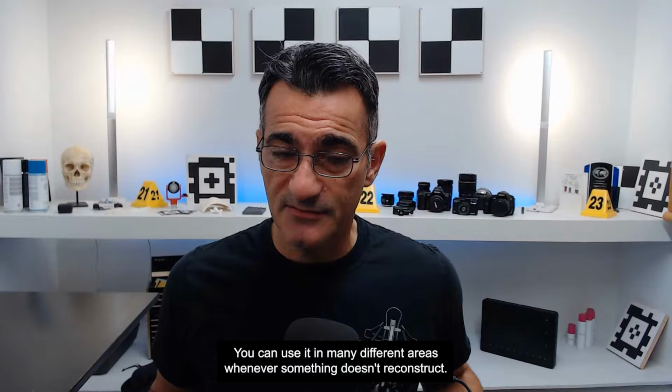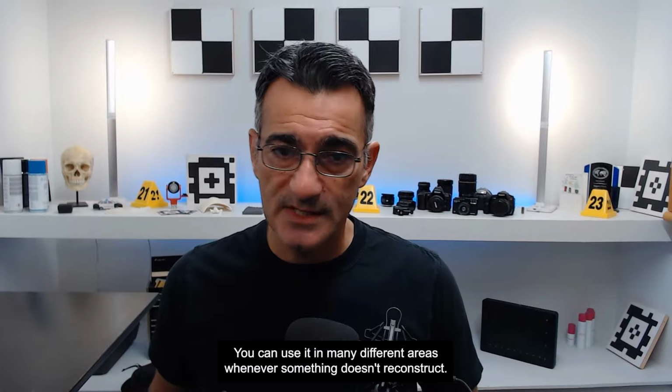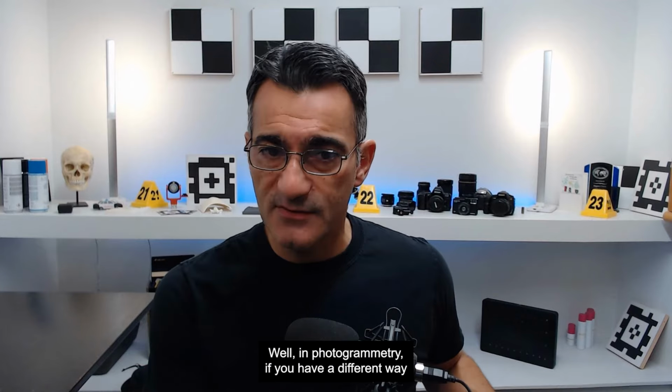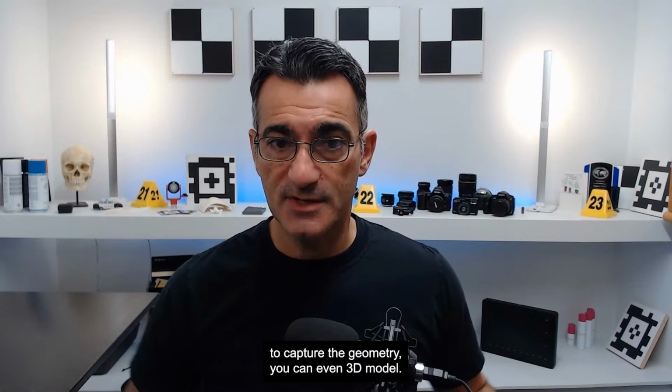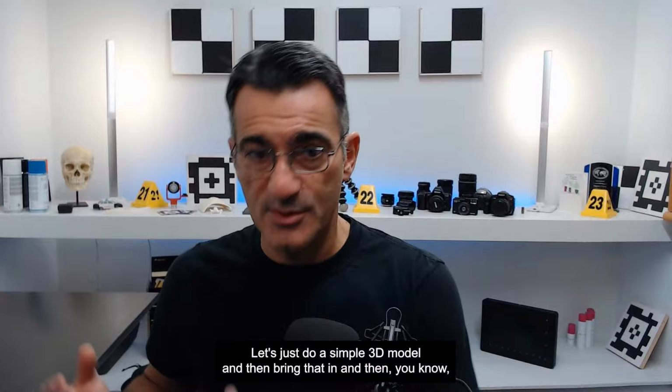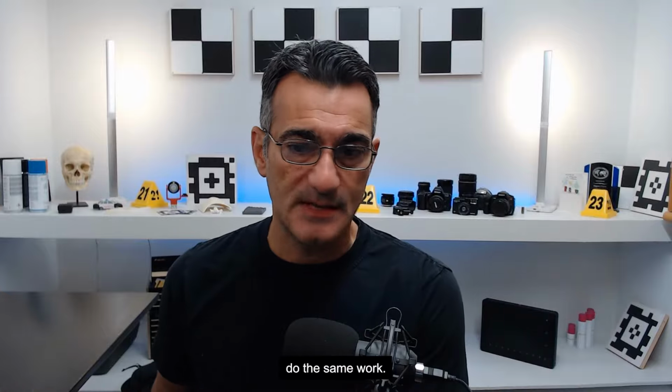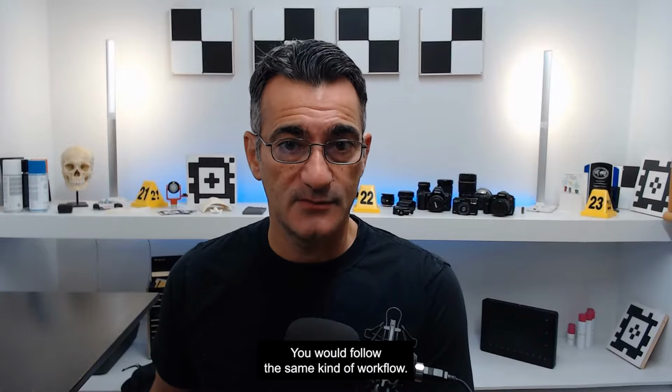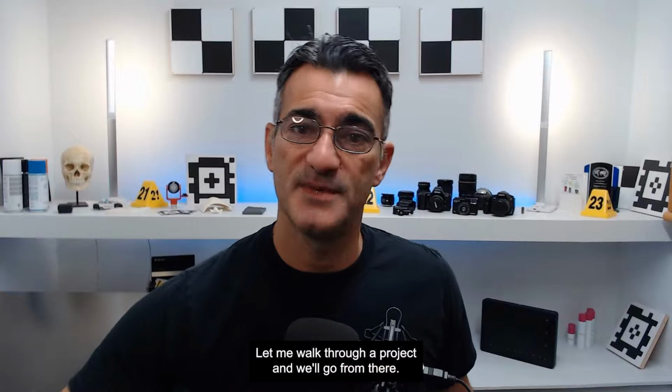You can use it in many different areas whenever something doesn't reconstruct well in photogrammetry. If you have a different way to capture the geometry, you can even 3D model it. Just do a simple 3D model and then bring that in, and do the same work. You would follow the same kind of workflow. So let me get 3ds Zephyr open. Let me walk through a project and we'll go from there.